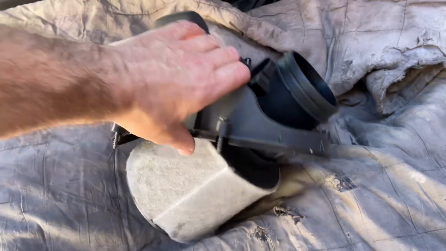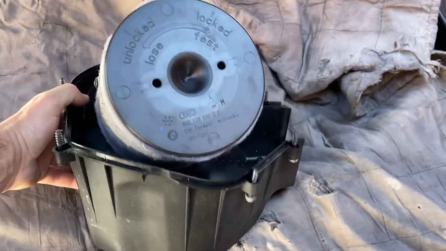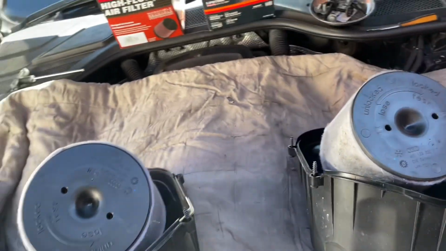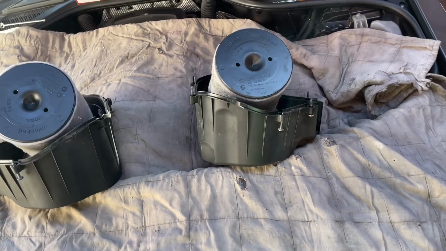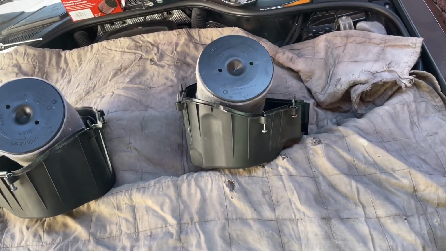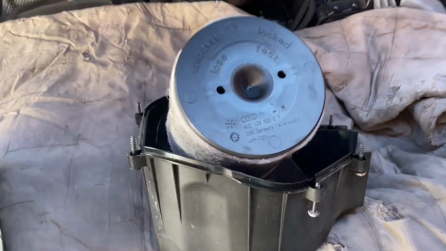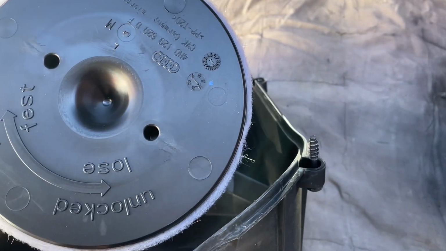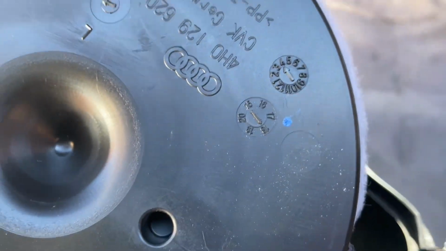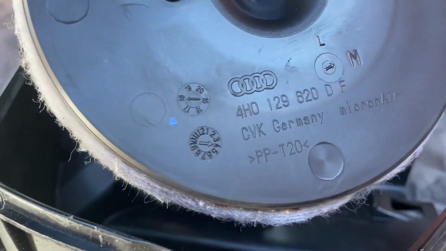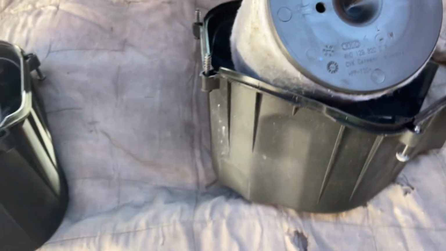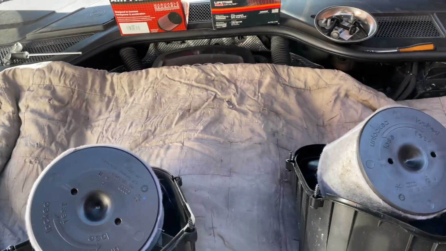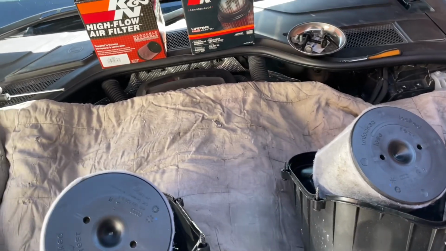Both filters are off. To be honest with you, once I bought the car more than a year ago, I didn't change the filters. They were looking quite good. Obviously they were dated 2018, both of them. Yes, 2018, both of them, March, and possibly they were changed not that long ago, but obviously they need changing.